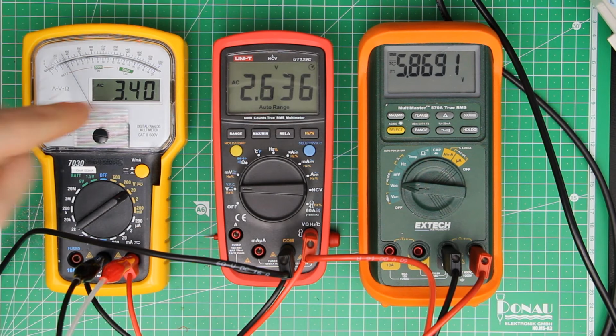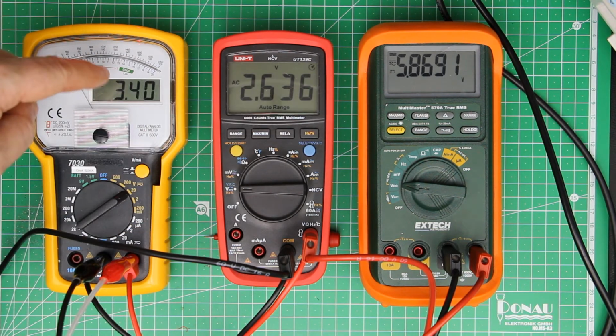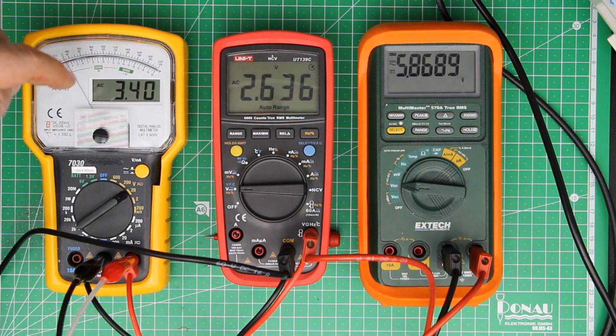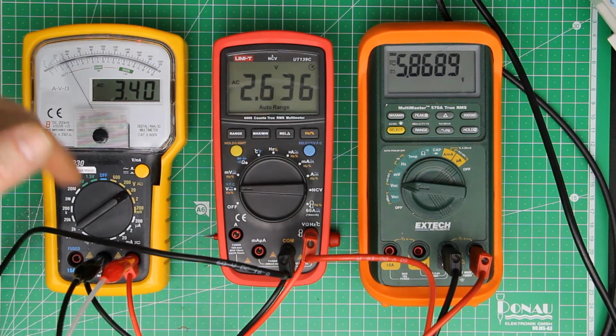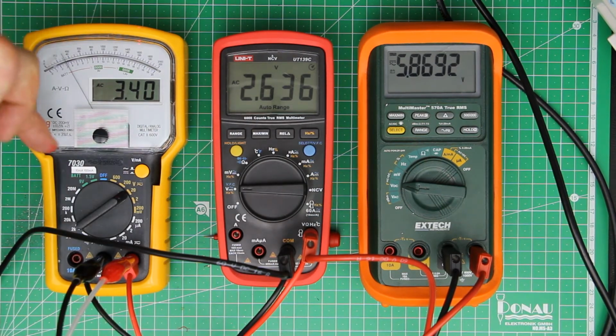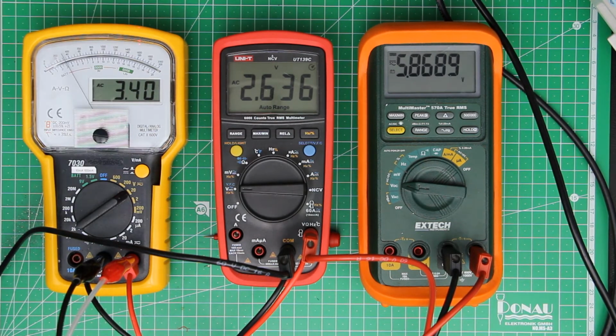Today it's about AC measurements, voltage or current measurements. As you can see, I've put three multimeters connected in parallel with the same source. They are all switched to AC mode and they all give three completely different values.